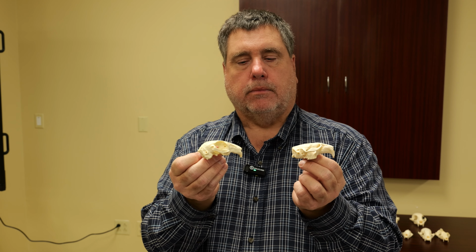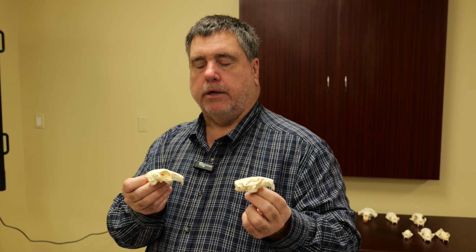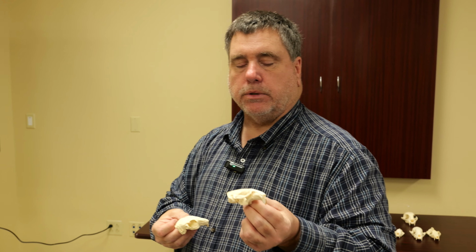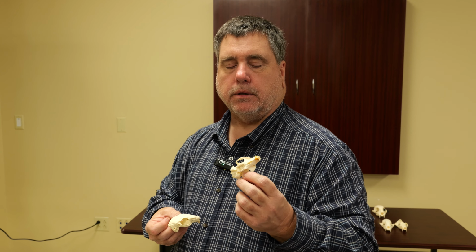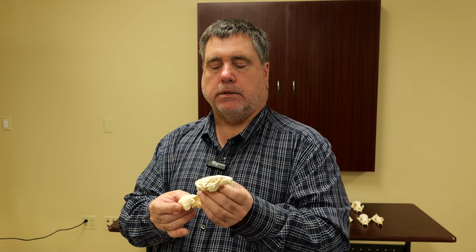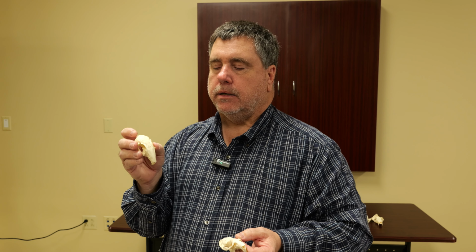So we've gone through all of our skulls now, talked about how to distinguish them. Start with teeth, then we go to the shape of the head, the flatness, then we go to the size, and then in the dogs, we go to that cranial ridge for the distinguishing characteristic.